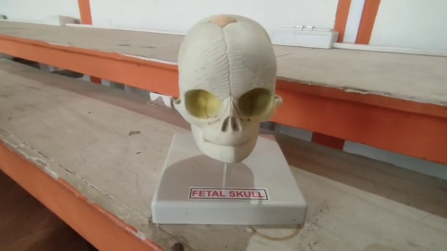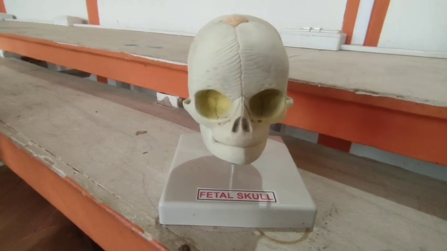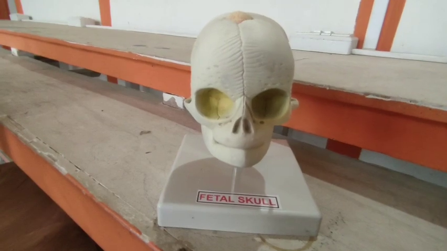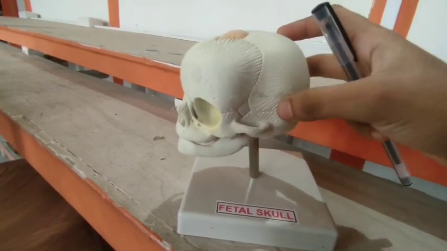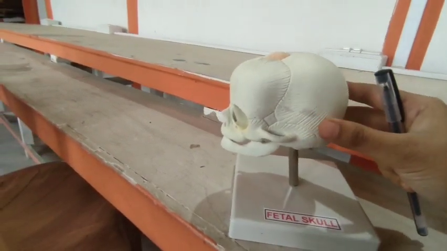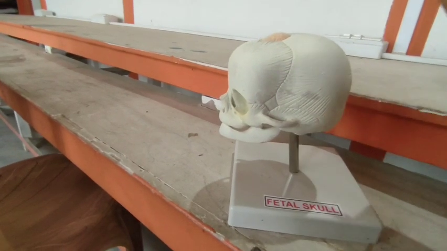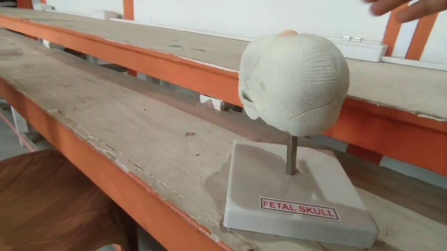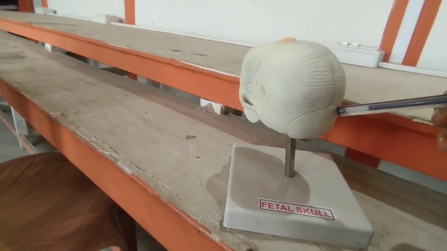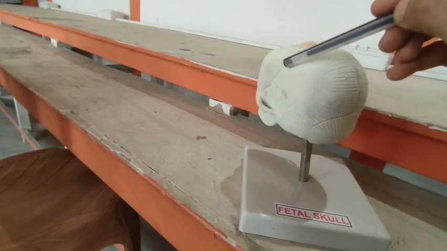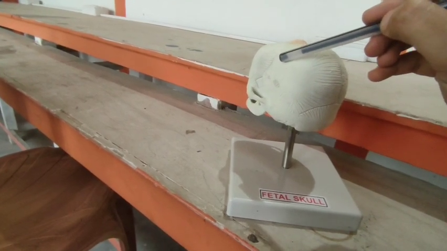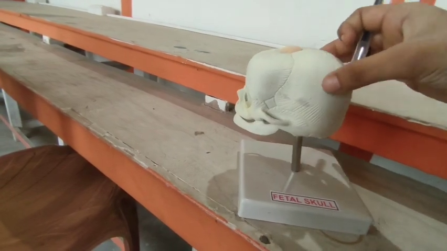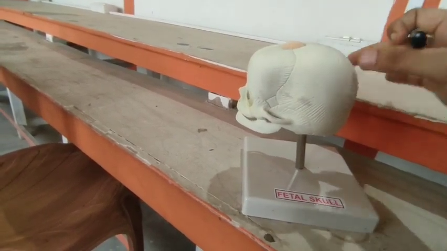In this video, we will learn about fetal skull. So, the first areas of the skull we have to know about are the vertex, brow and the face. The vertex part is a quadrangular area bounded anteriorly by the bregma and coronal sutures, behind by the lambda and lambdoid sutures, and laterally by the line passing through the parietal eminence. So this total area is called the vertex.